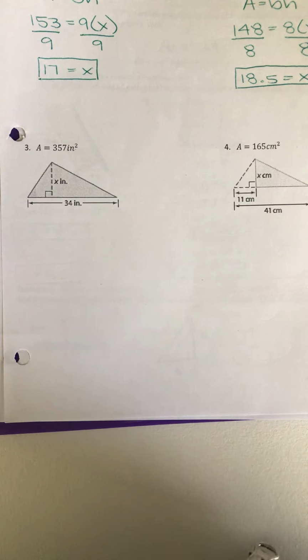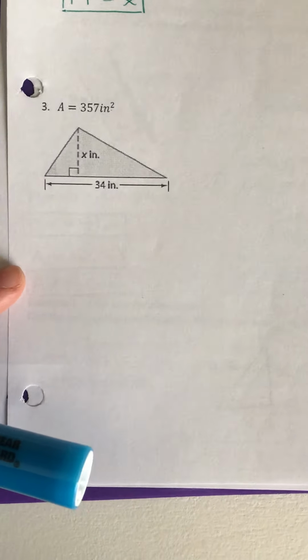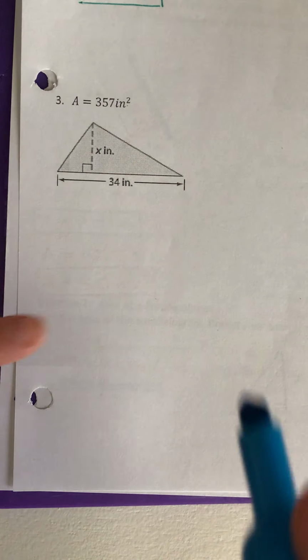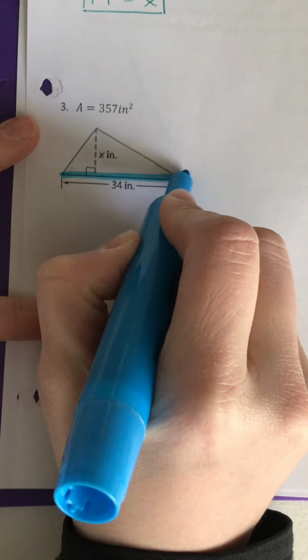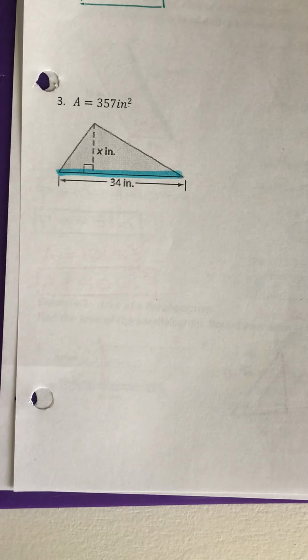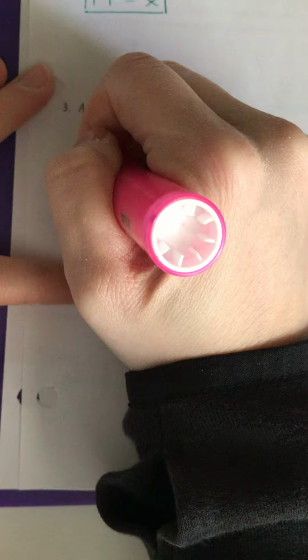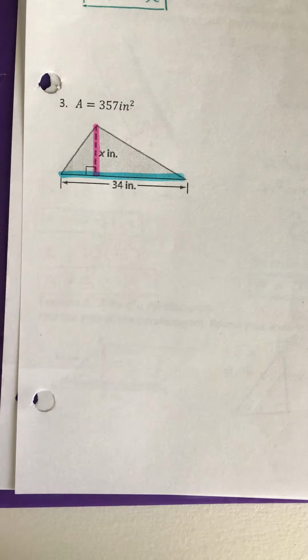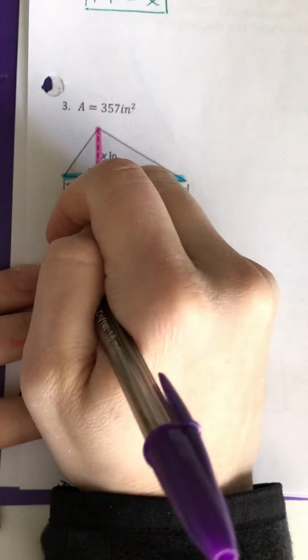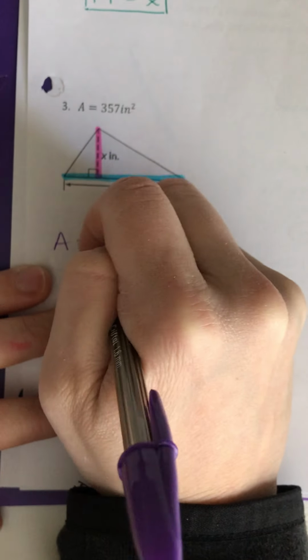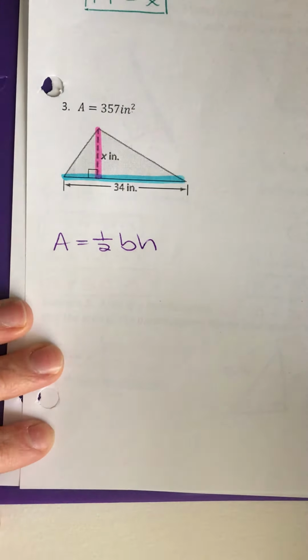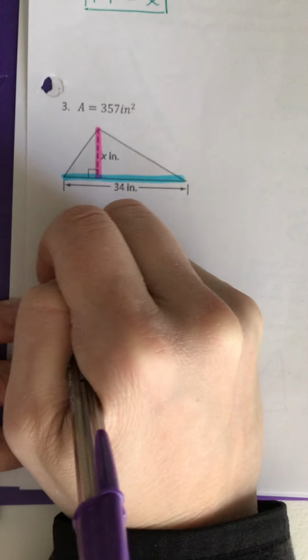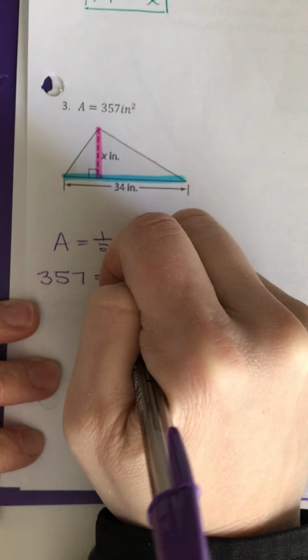All right, now we're going to finish the back page. We did the top two. We're going to do these bottom two. So again, we have the base, but we're missing the height. So I like to write the formula out. Area equals 1/2 base times height. My area is 357.